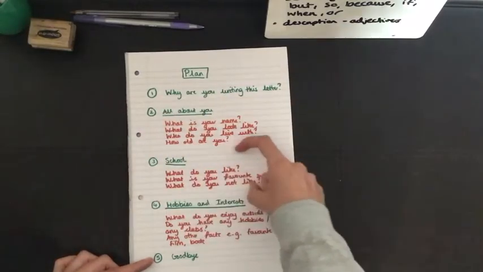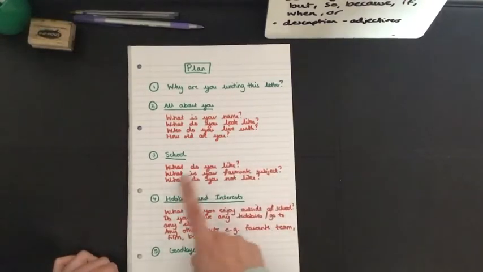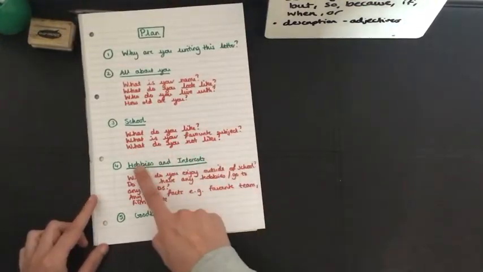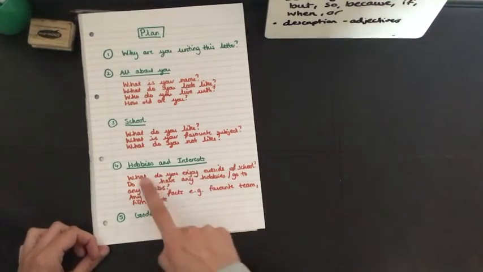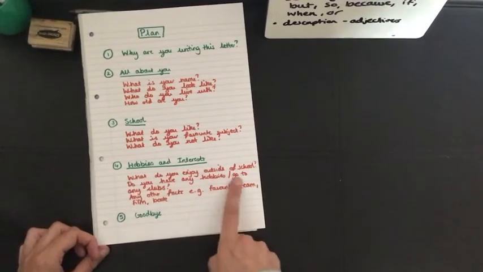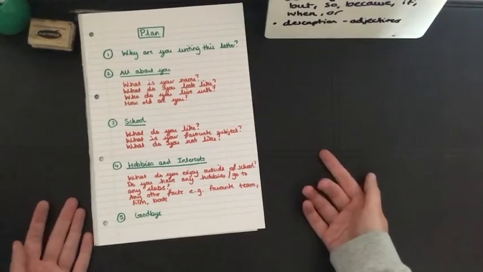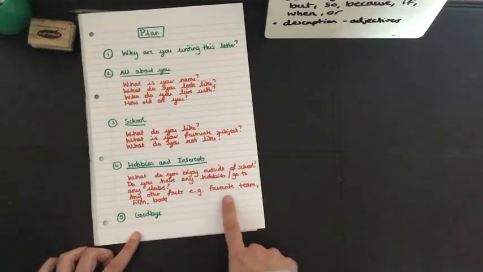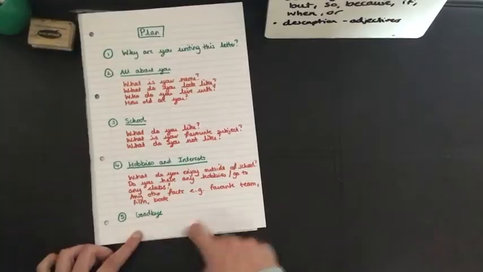Your second paragraph will be about school. So what do you like, what's your favourite subject, what do you not like, all about school. Your next paragraph will be all about your hobbies and your interests, so things you like to do outside of school or the clubs that you go to. So what you enjoy outside of school, do you have any hobbies or go to any clubs? Do you like playing football, for example? Do you like colouring? And any other facts you want to share with your new teacher, so your favourite football team, for example, your favourite film, your favourite book, and then we sign off with our goodbye.